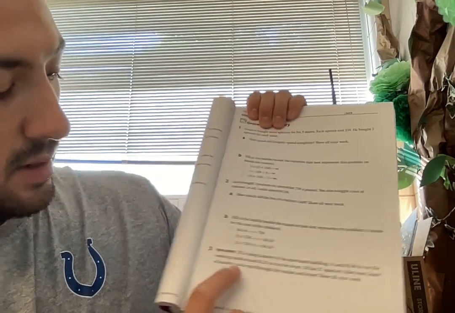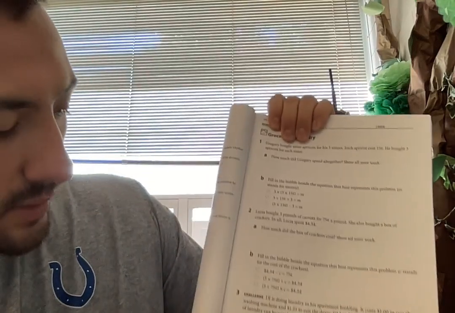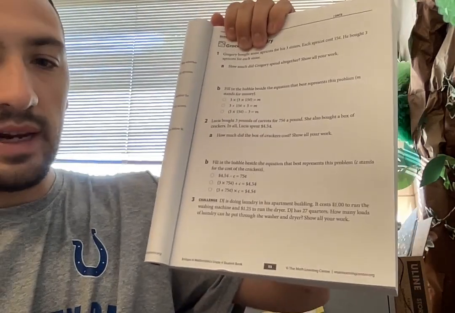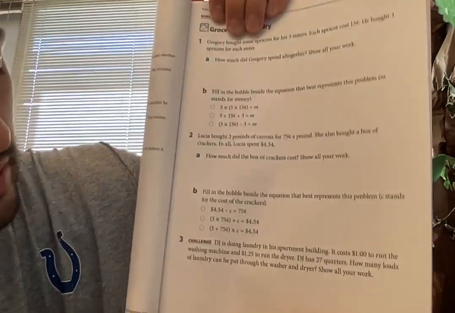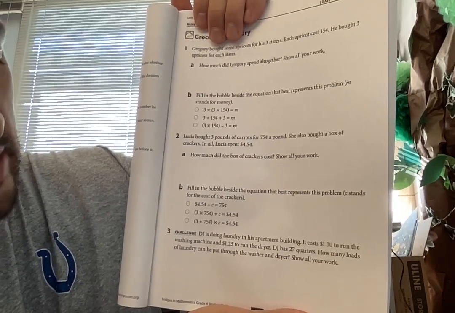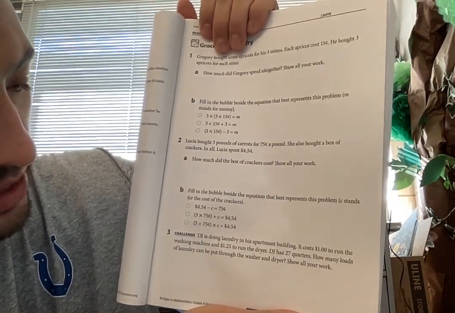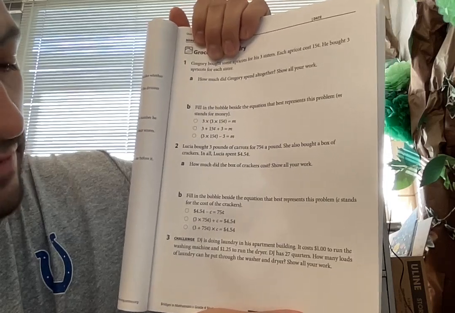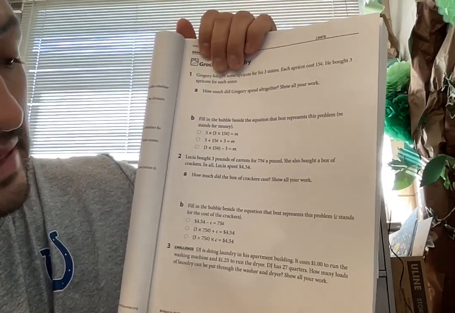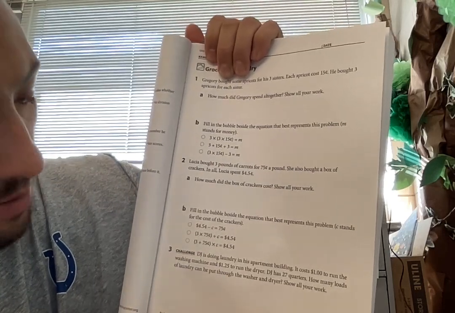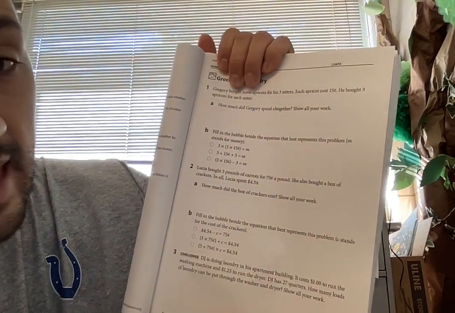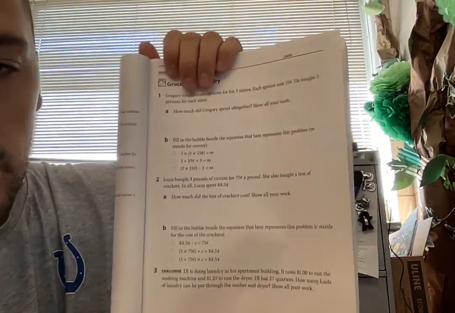Our challenge. DJ is doing laundry in his apartment. Let me hold that up a little bit. I'll reread it. DJ is doing laundry in his apartment building. It cost $1 to run the washing machine and $1.25 to run the dryer. DJ has 27 quarters. How many loads of laundry can he put through the washer and the dryer? Show all of your work.